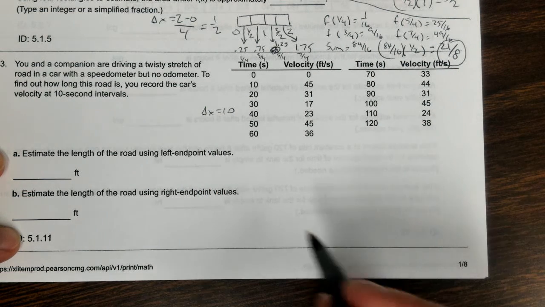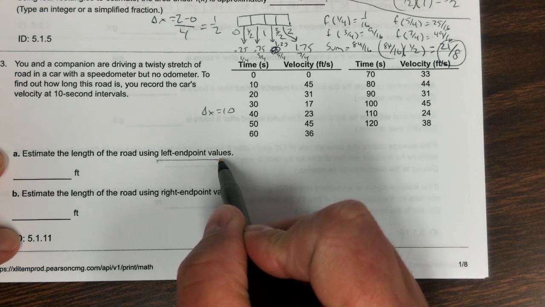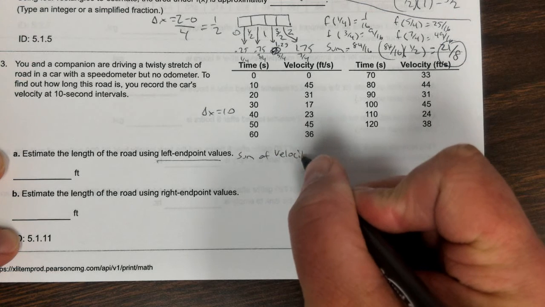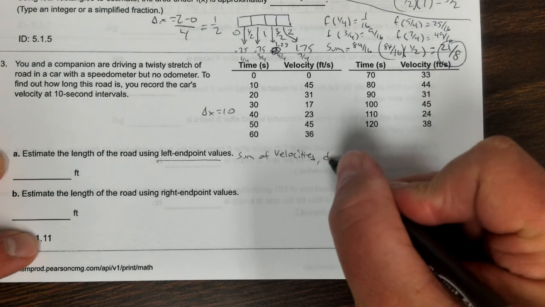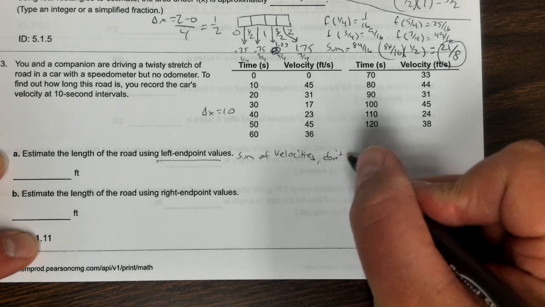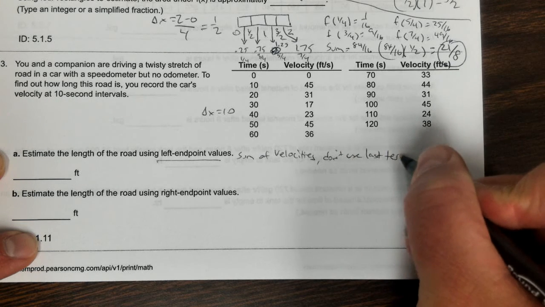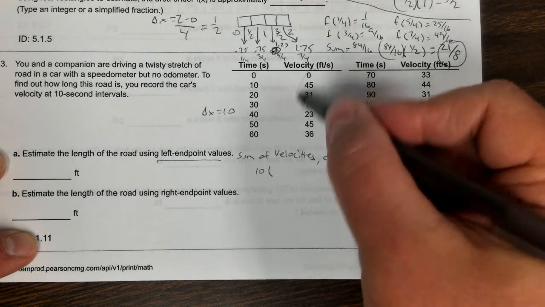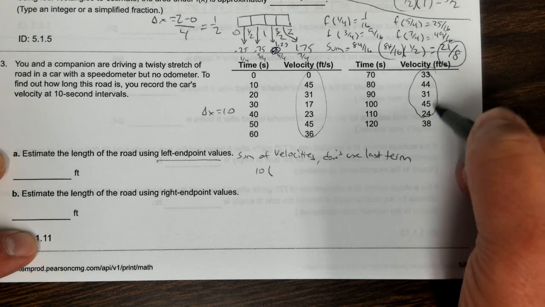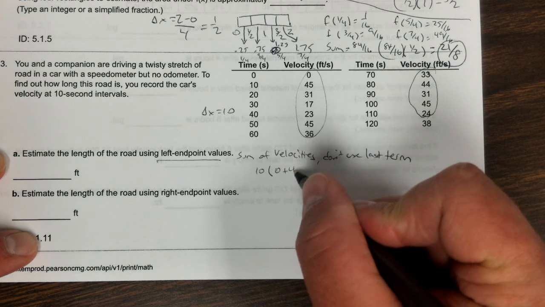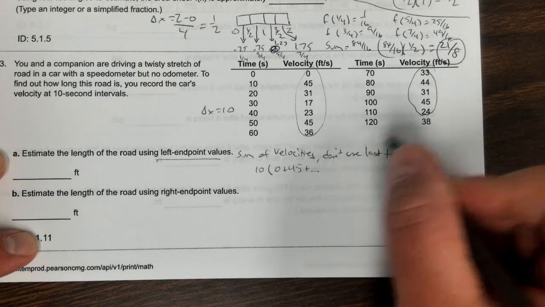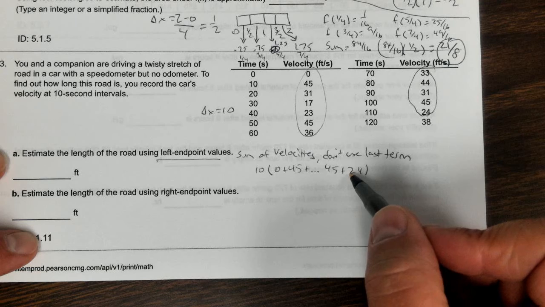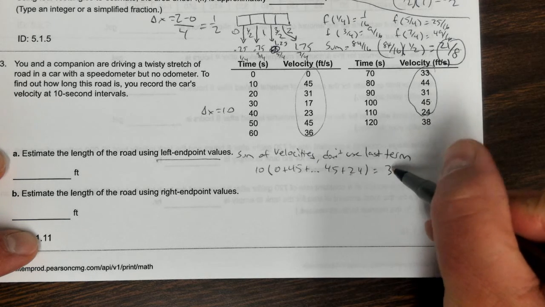And what you're doing for this one, for the left endpoint, is do the sum of the velocity, but don't use the last term. So in other words, we'll say 10 times these numbers, stopping at 24: 0 plus 45 plus, and then 45 plus 24. So add them together and multiply by 10. That gives you 3740.